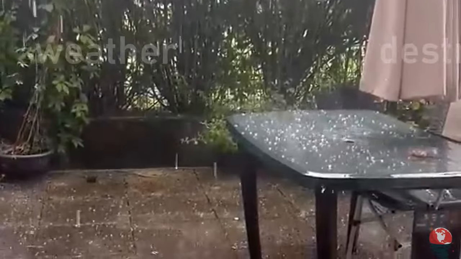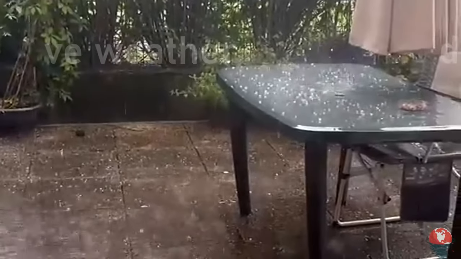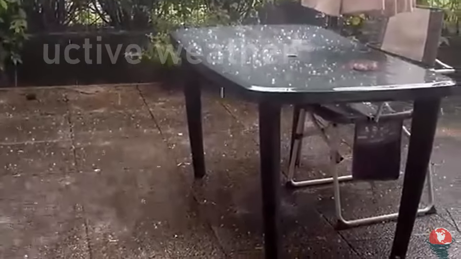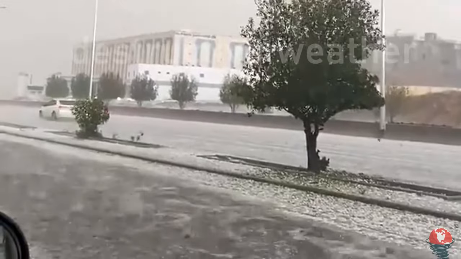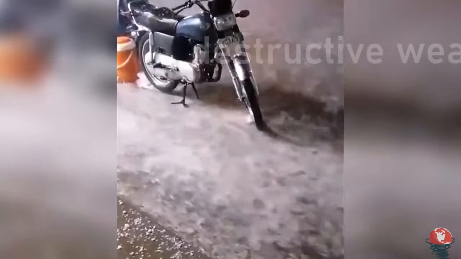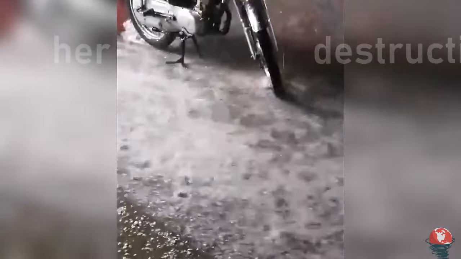From a physics perspective, hail is an excellent example of the interaction between heat, cold, and gravity. It demonstrates how dynamic our atmosphere is and how rapidly energy processes occur within it.